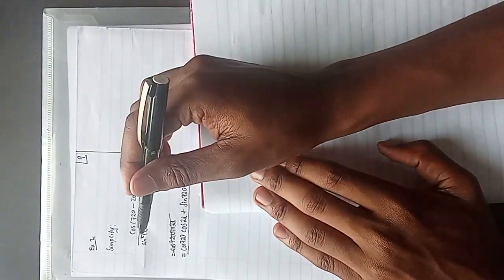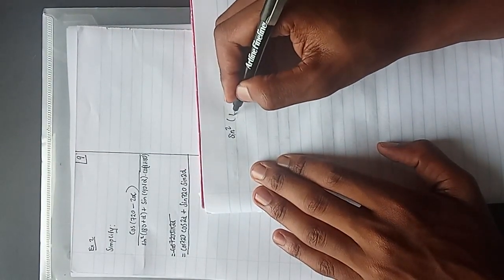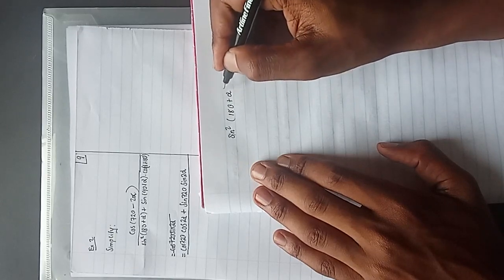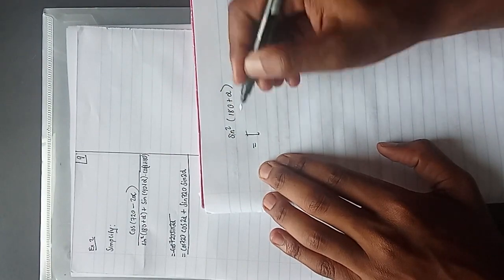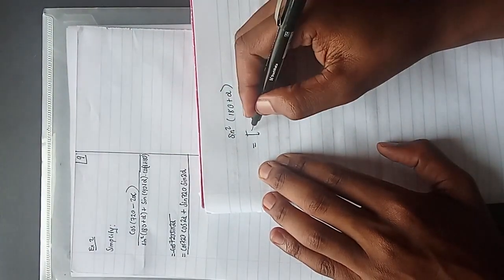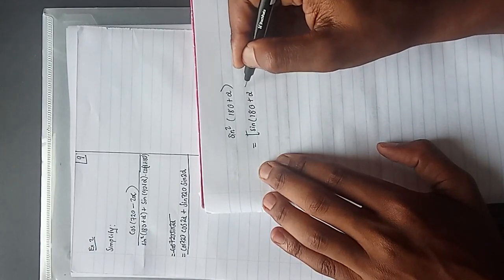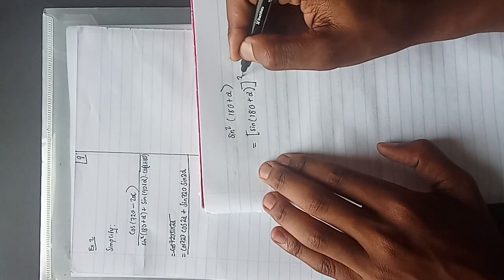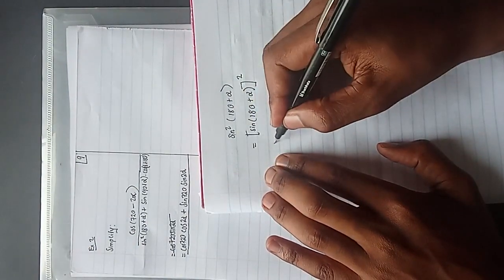Let's look at sine squared(180 + alpha). I can write this as a big bracket, sine(180 + alpha), close, to the 2. Then I solve what's in the brackets.